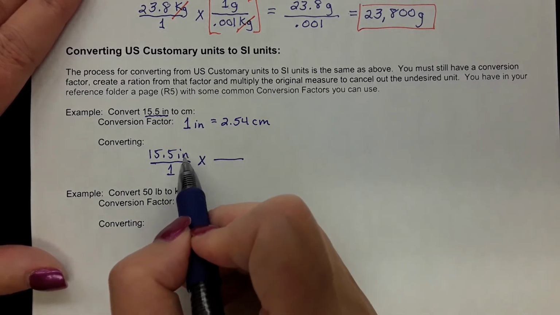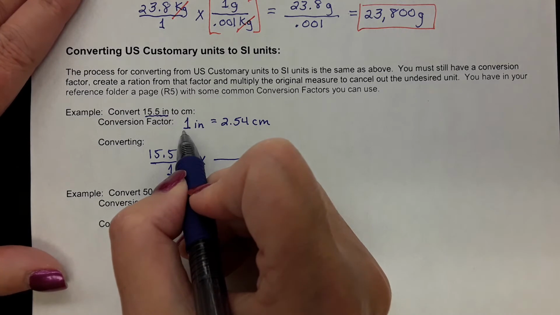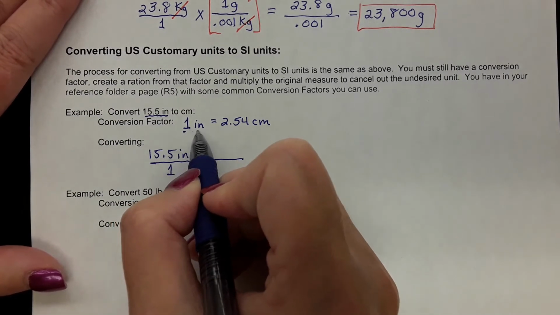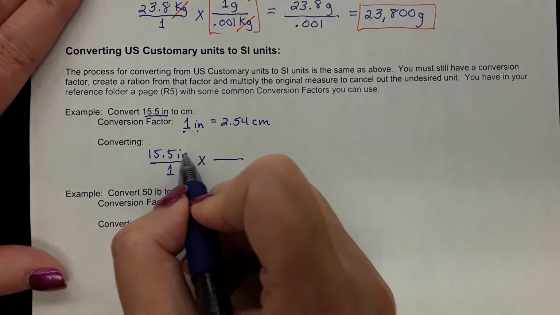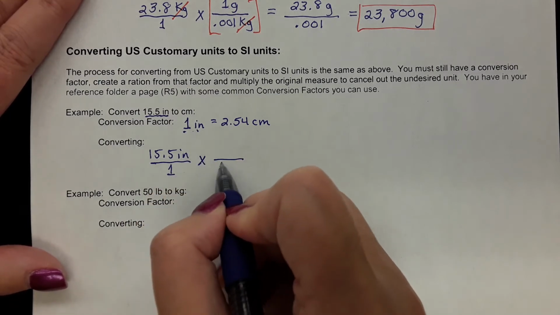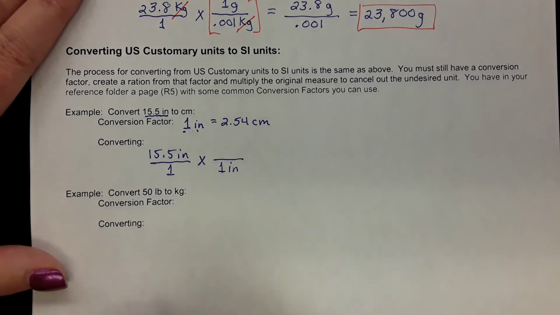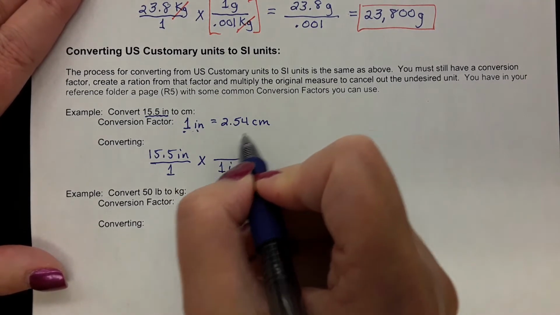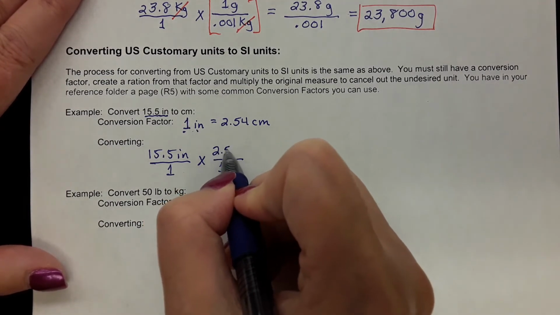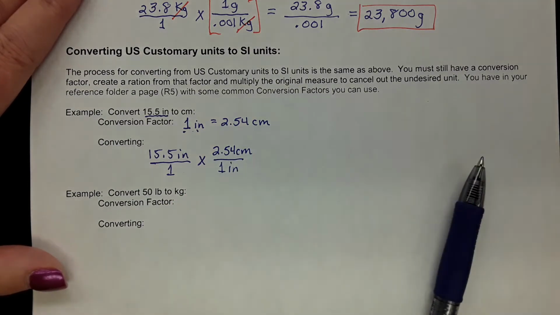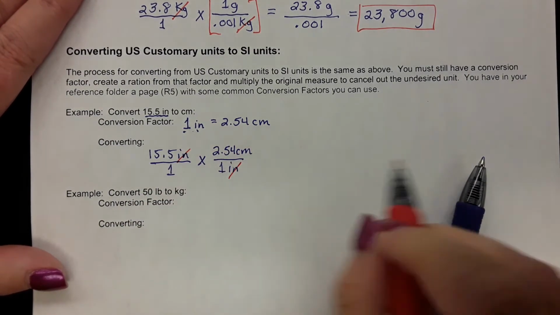But now notice we want to cancel the inch. Here's the inch in the factor. So where do we need to put it? If this is in the top, this one needs to be in the bottom. That's the only way they'll cancel, is from top to bottom. Then we take the other side of our factor and put it in the top. Now the inches cancel.